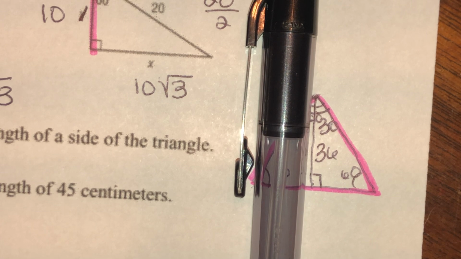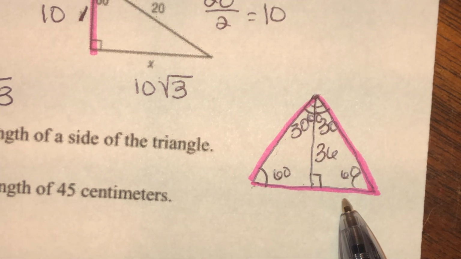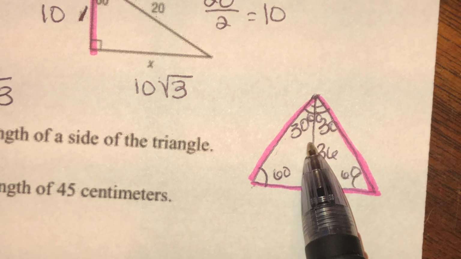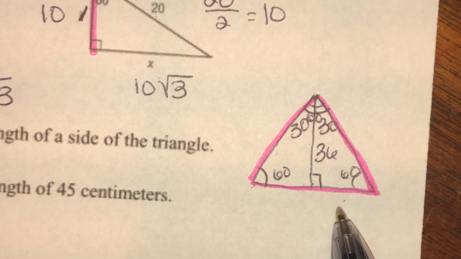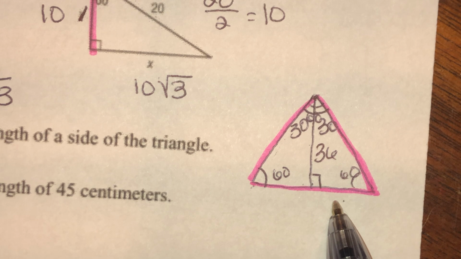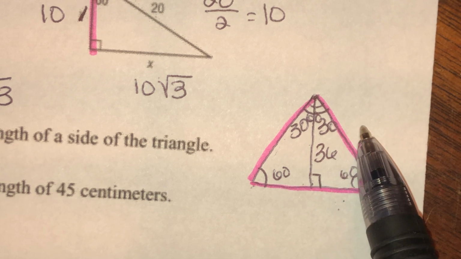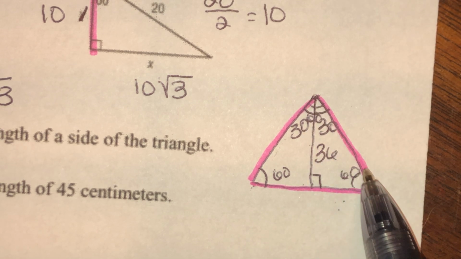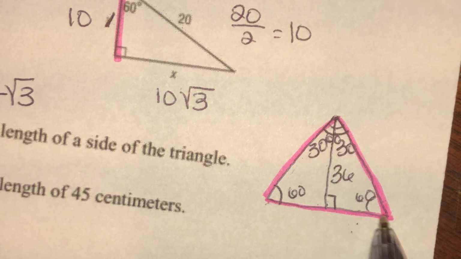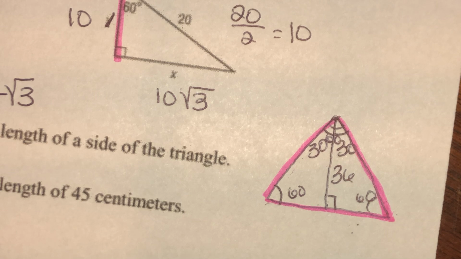And I know the long leg came from the short leg times the square root of 3. So if I divide the long leg by the square root of 3, that'll give me the short leg. Once I have the short leg, I can multiply it by 2 to get the hypotenuse, and that's what I want, the entire length of one side of my triangle. I don't want just half the length, I want the whole thing.